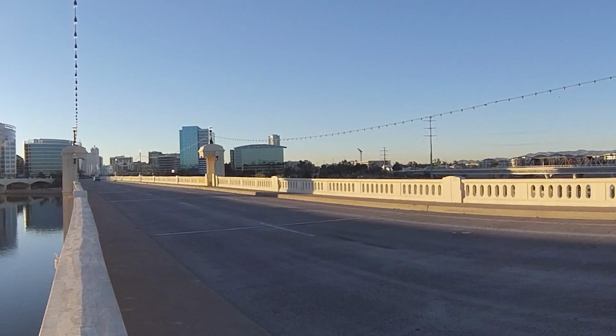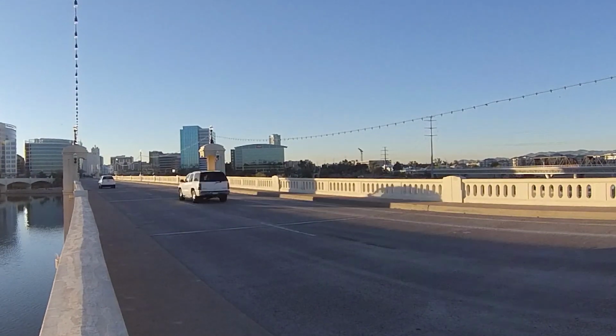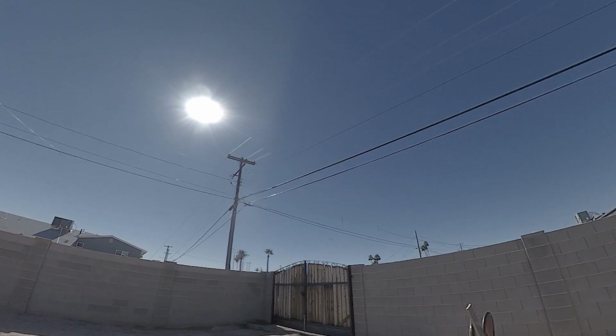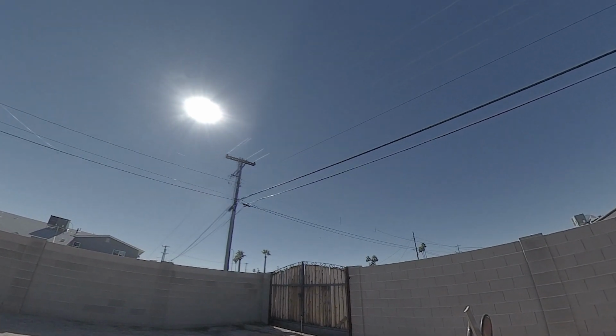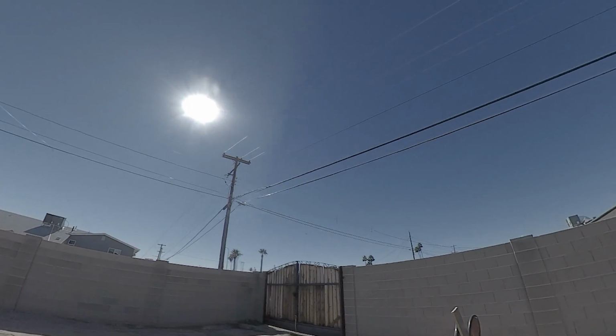Here's the time lapse in action. It's important that you point the side of the camera at the brightest point of the scene. If not, you could end up with a stitch line going through your image, just like this video here.